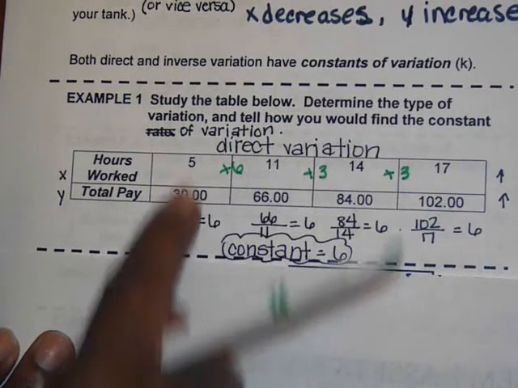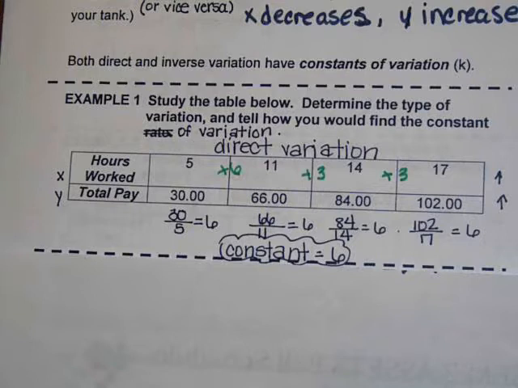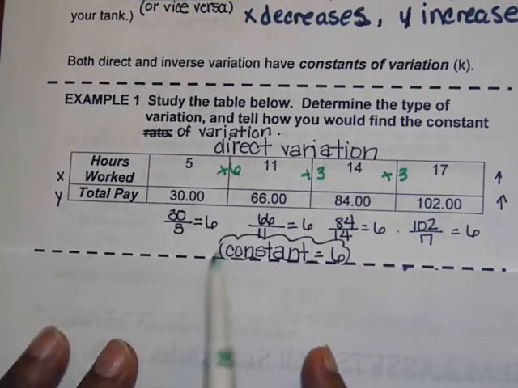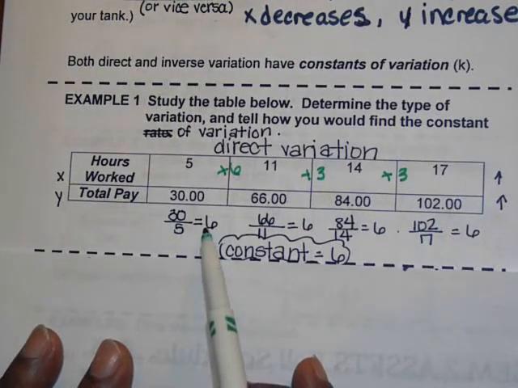So now when I do each of these, remember that constant of variation in this particular case means that it's also our slope. All right, so 30 over 5 gives me 6.